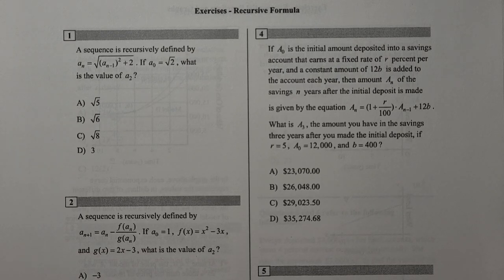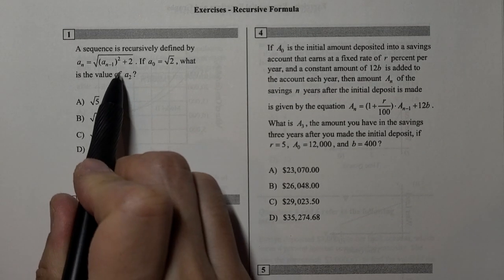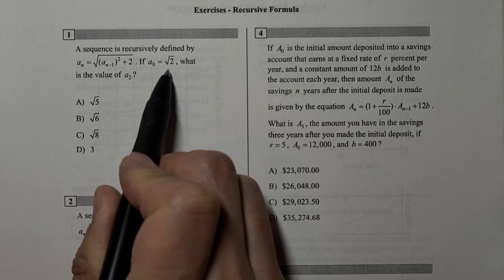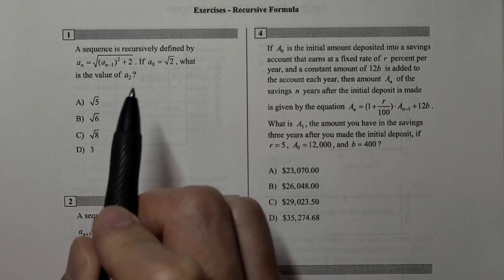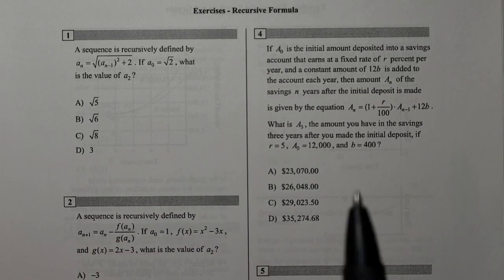Okay, now how do we go about doing these problems though? Let's see what this problem set contains. All right, number one, a sequence is recursively defined by a sub n is this guy. If a0 is square root 2, what is the value of a2? Okay, so as I said, a recursive formula depends on a previous value.